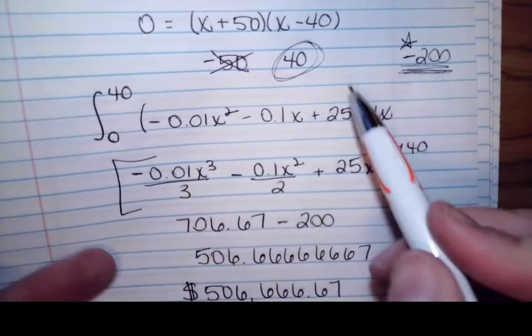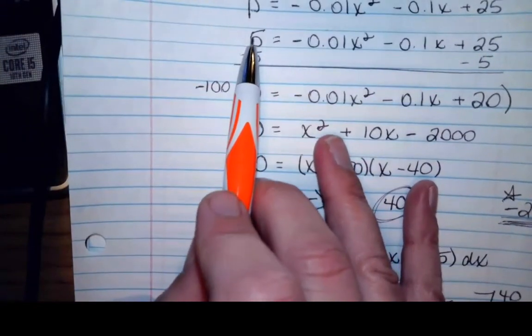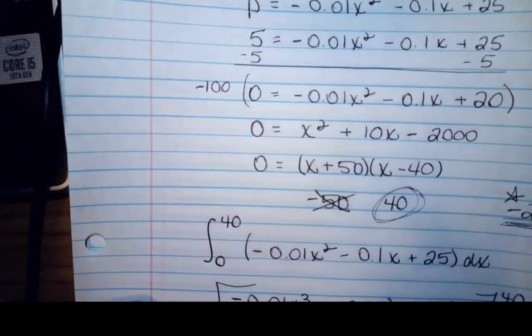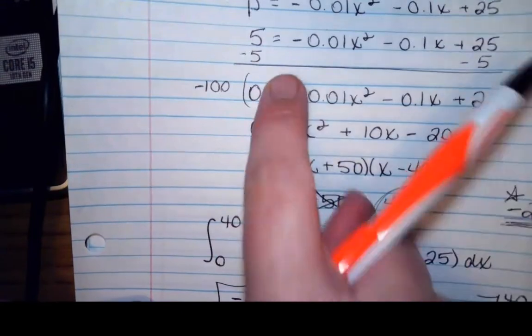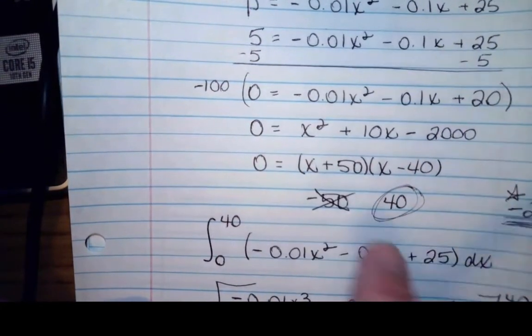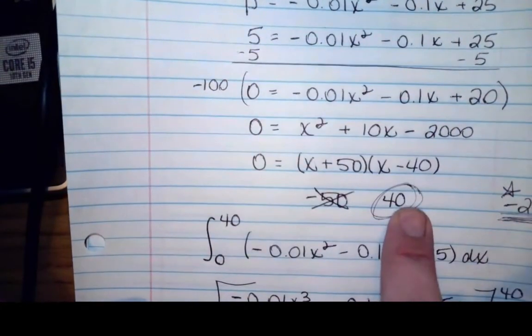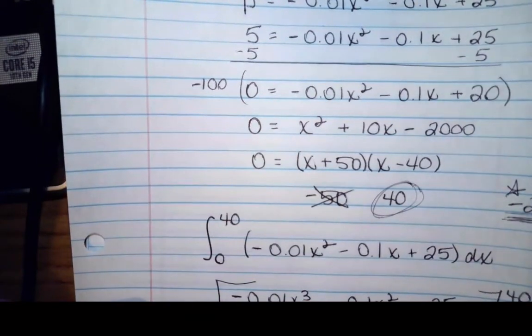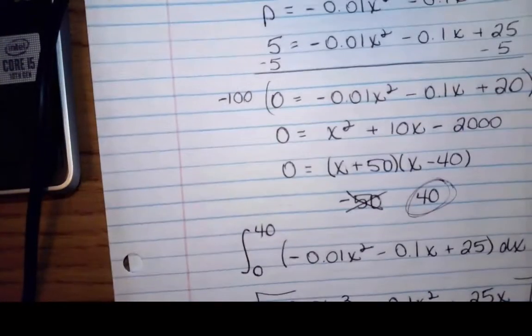So where did the 200 come from? It came from the fact that the price was set at $5 per unit, and our equilibrium point is 40. So 5 times 40 is 200. So I need to take off that 200. All right, so we're going to try that again.